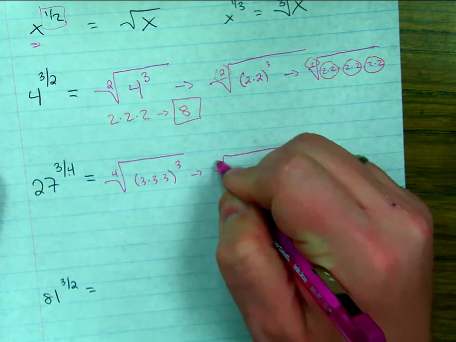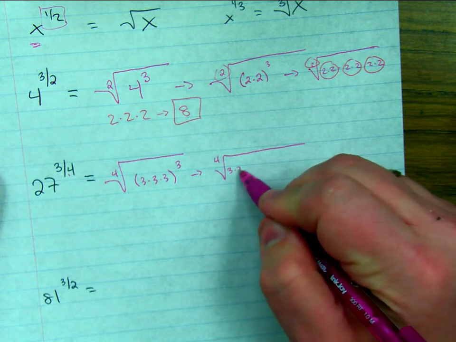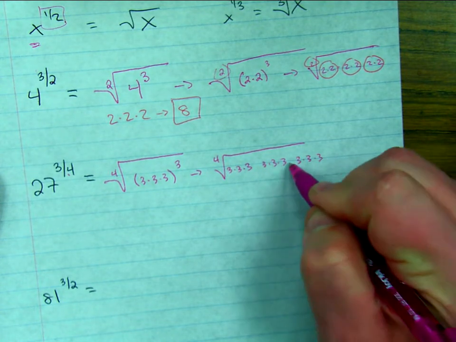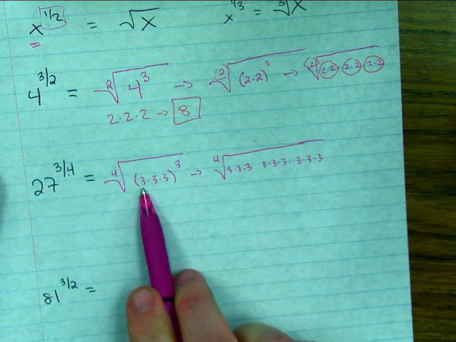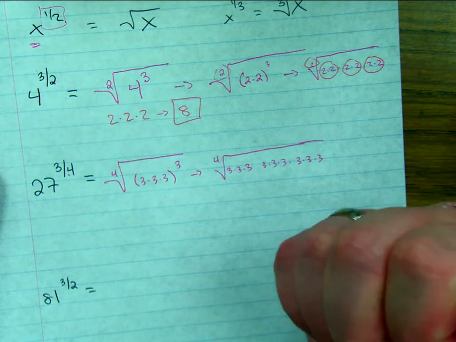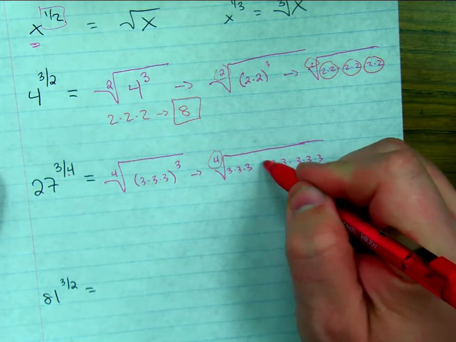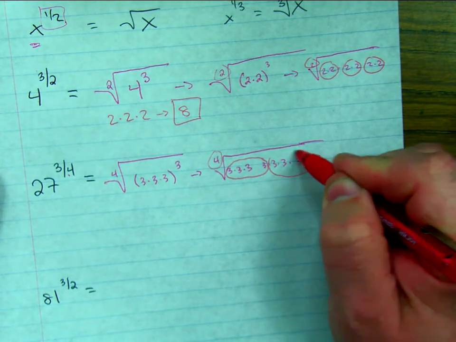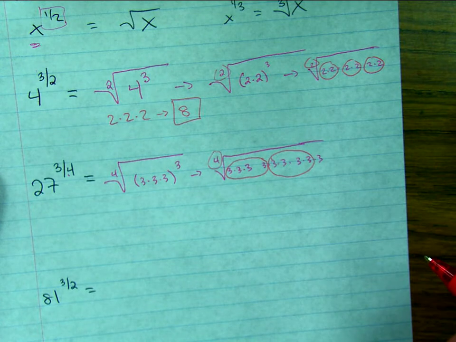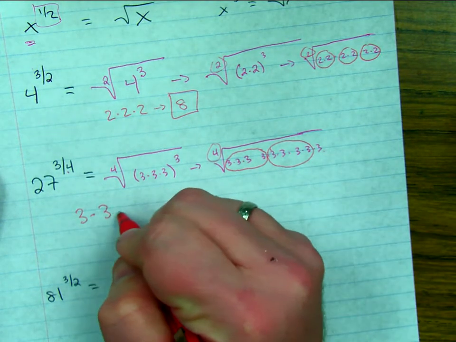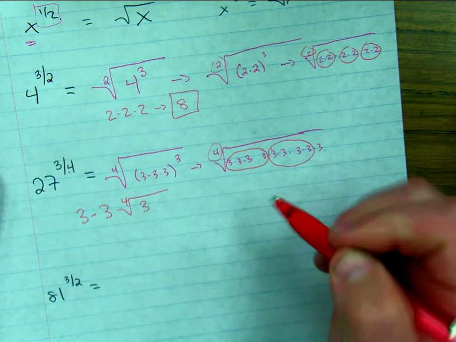Alright, so that's the same as the 4th root of 3 times 3 times 3, 3 times 3 times 3, 3 times 3 times 3. Right? Because I have to have 3 times 3 times 3, 3 times. In other words, 9 3's in there. If I have 9 3's in there and the gatekeeper says 4, they come out in groups of 4. That means this is one 3 that gets to come out. This is one 3 that gets to come out. And who's left inside? One lonely little 3. So a 3 came out, a second 3 came out, one 3 had to stay in.